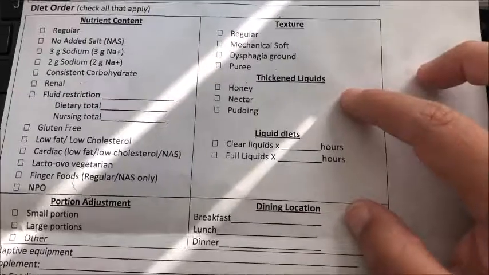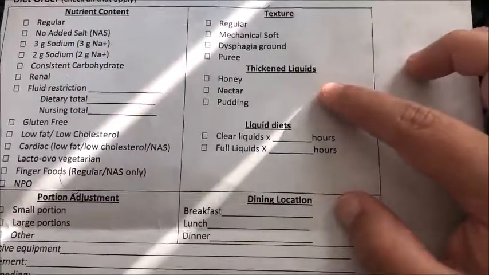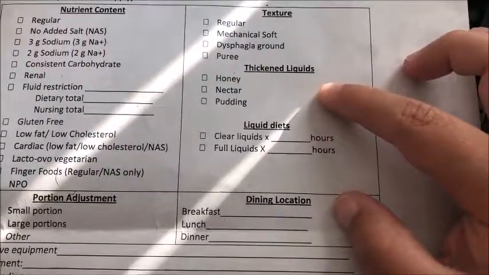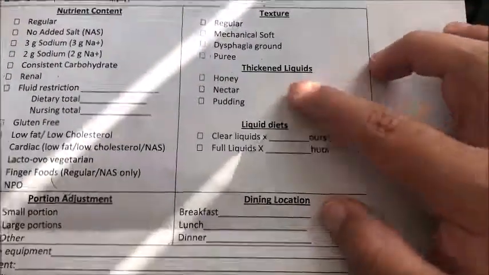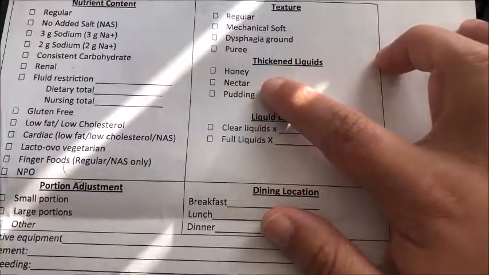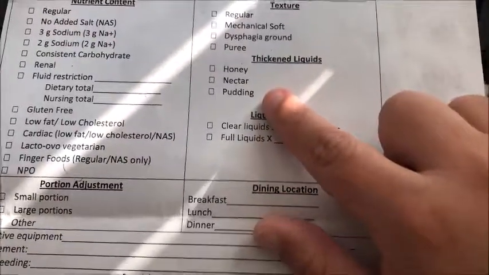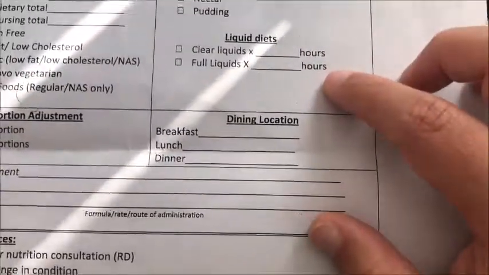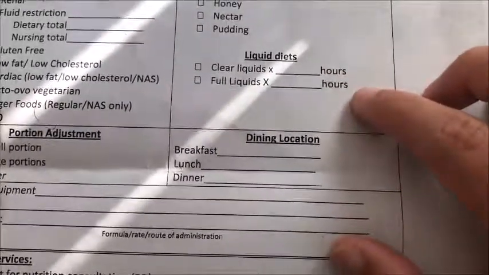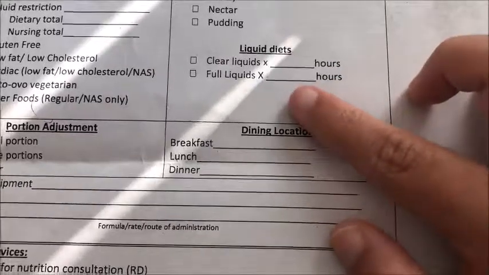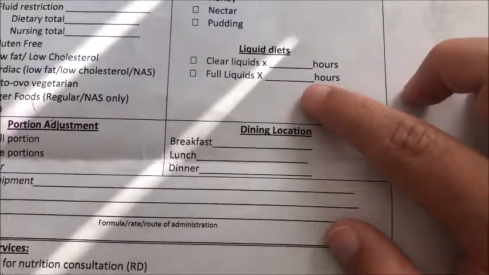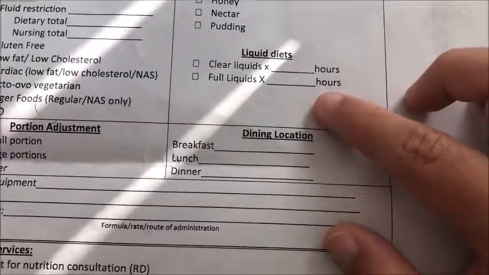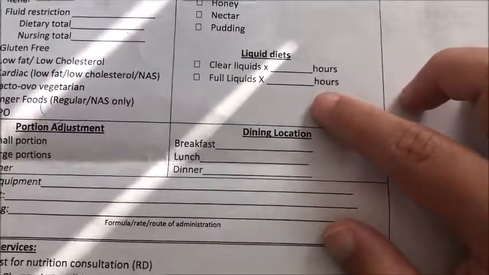And then we have the thickened liquids, which I have another video talking about, explaining why people might need them and demonstrating the differences in the consistencies. So you have the honey thick, you have nectar thick, and then you have the pudding thick, which is the thickest. If you're going to put somebody on a liquid diet, then obviously it's either clear liquids or full liquids, and then how many hours that person is going to be on the liquid diet for.